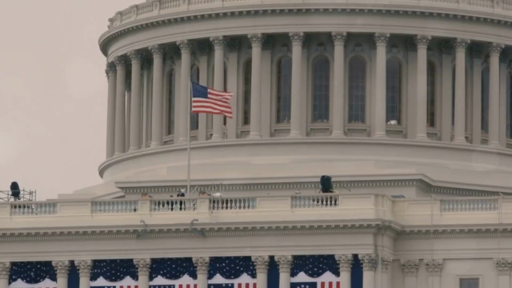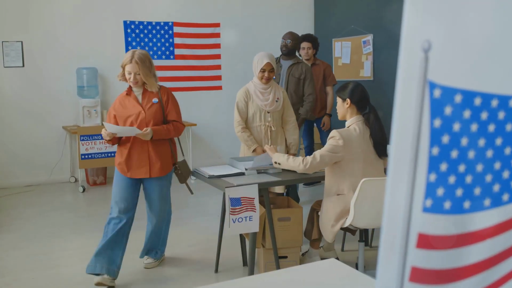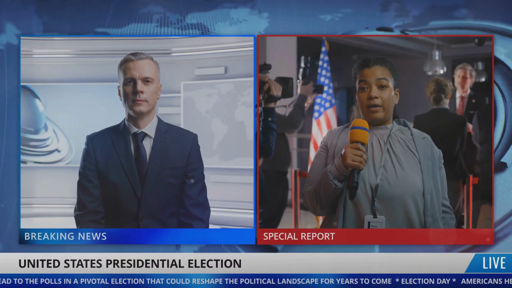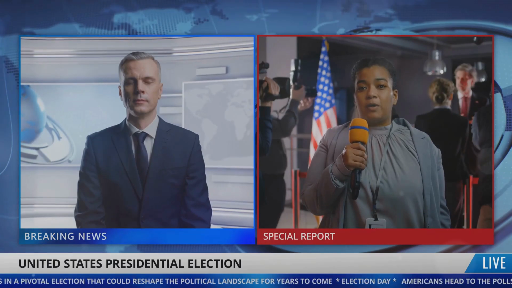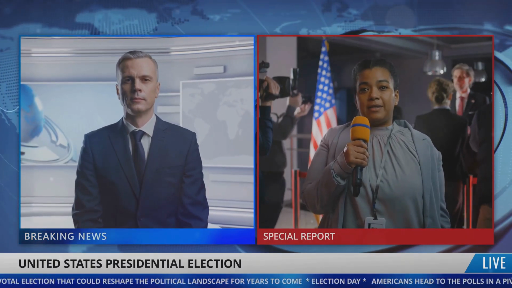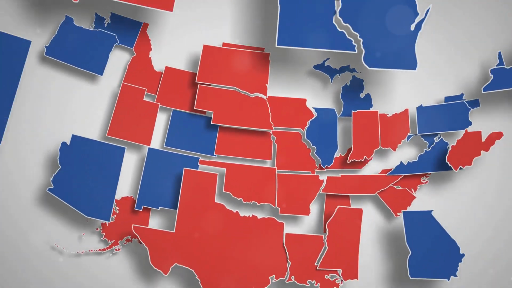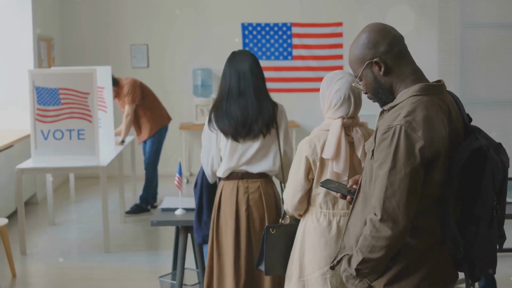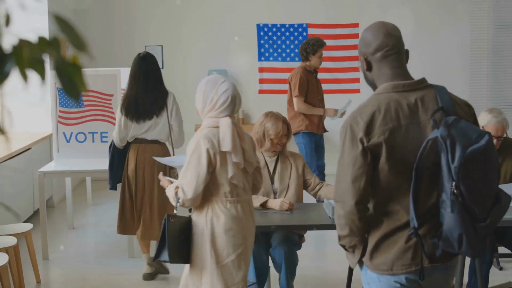Criticisms and debates. The Electoral College system has been criticized for several reasons, including discrepancies between popular and electoral votes. For example, a candidate can win the popular vote but lose the electoral vote, as happened in the 2000 and 2016 elections. Smaller states have a disproportionately higher influence per voter compared to larger states. The winner-takes-all system in most states can lead to a lack of representation for minority views within those states.